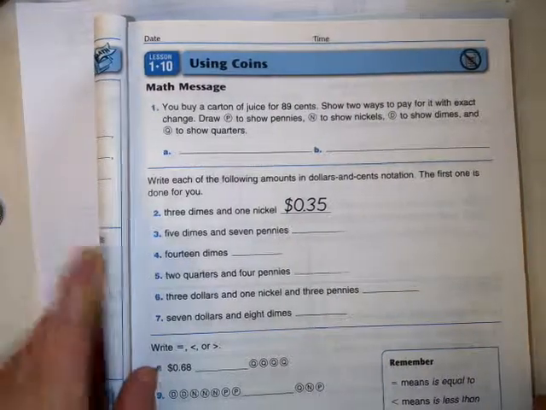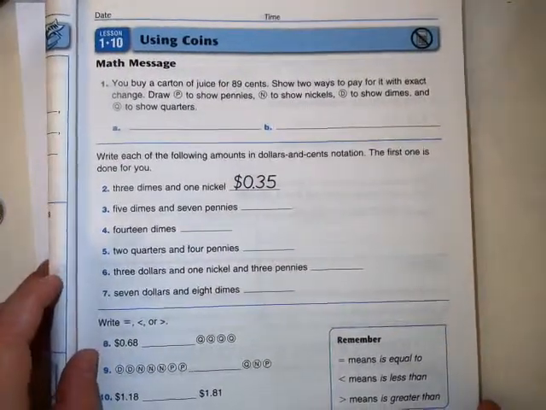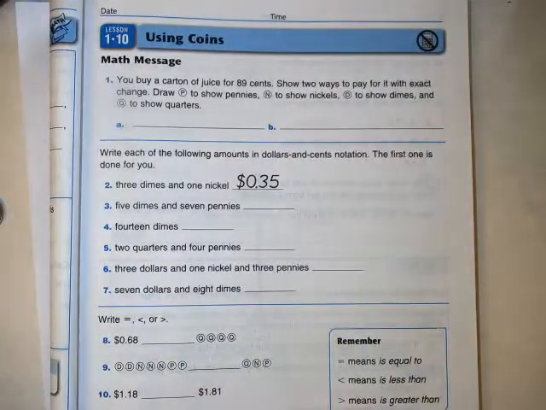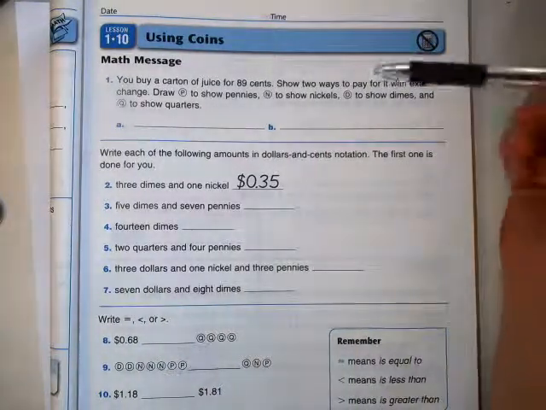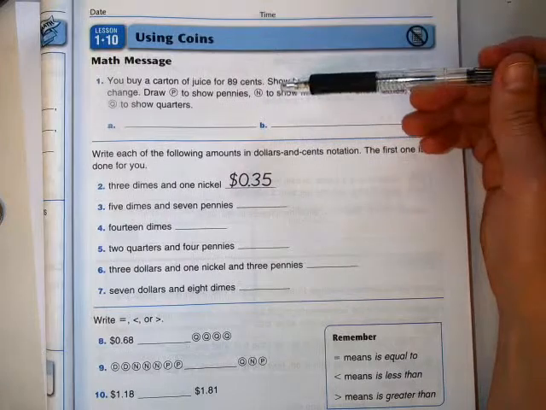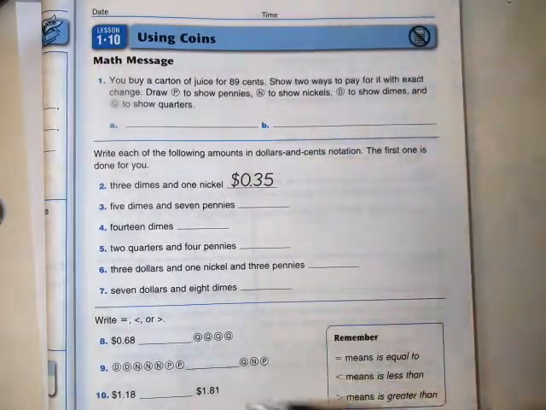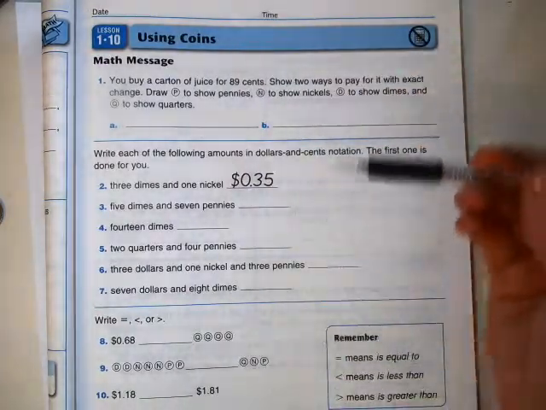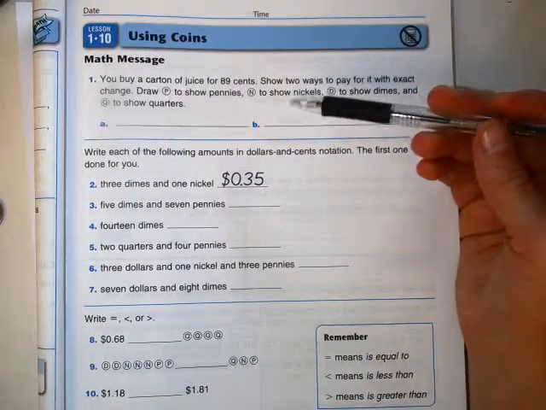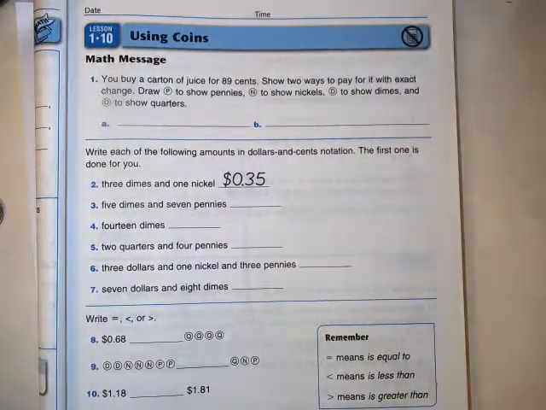Okay, so today's lesson is lesson 1.10, using coins. And you have a few different parts to this lesson. The first one is a number story. And you'll remember yesterday we talked about number stories. Okay? And who can remember what the first thing to do is when you do a number story?